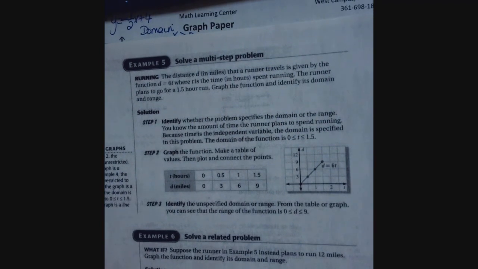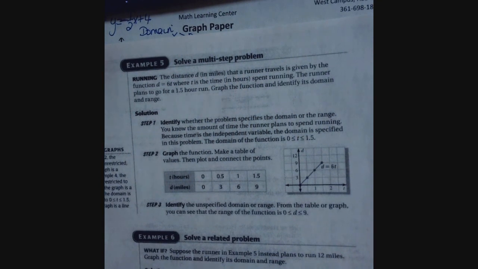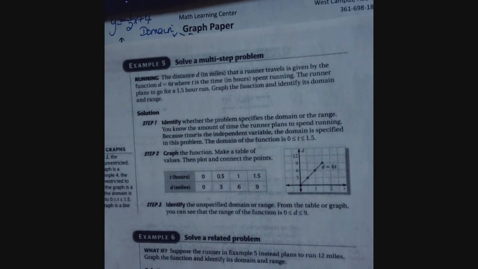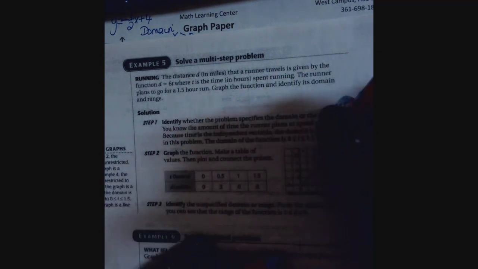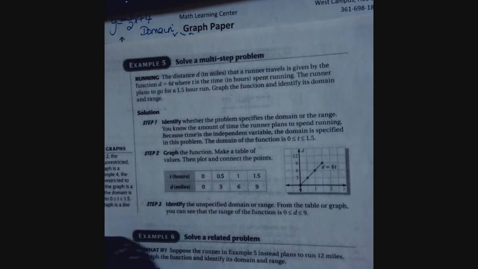It says, the distance d in miles that a runner travels is given by the function d equals 6t. Don't be thrown off because it says d equals 6t. T is the time, so t is like your x. T is the time spent running.